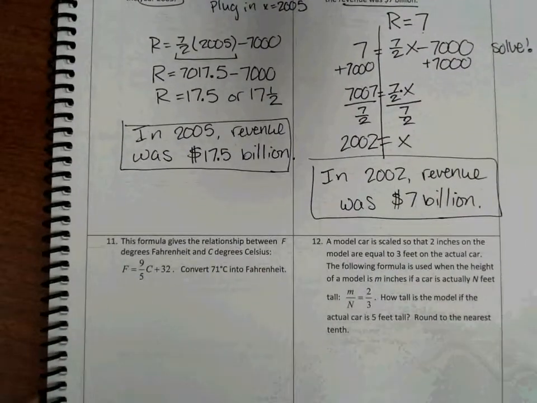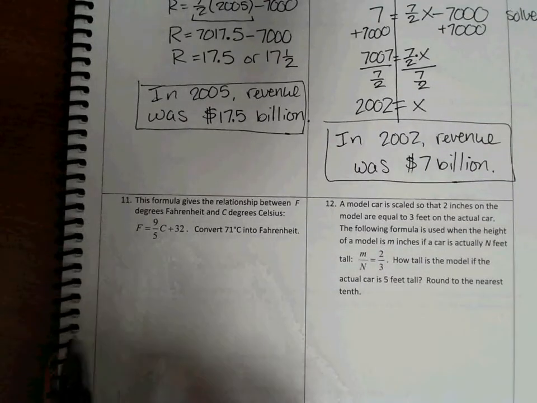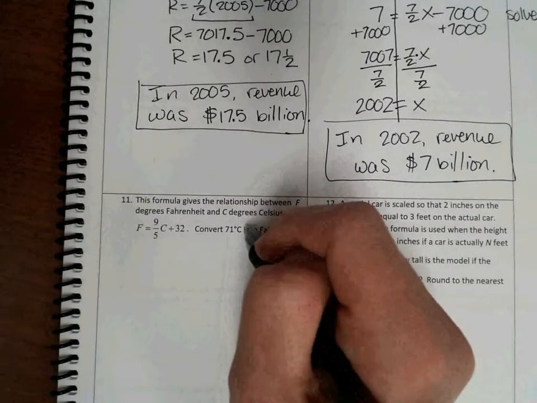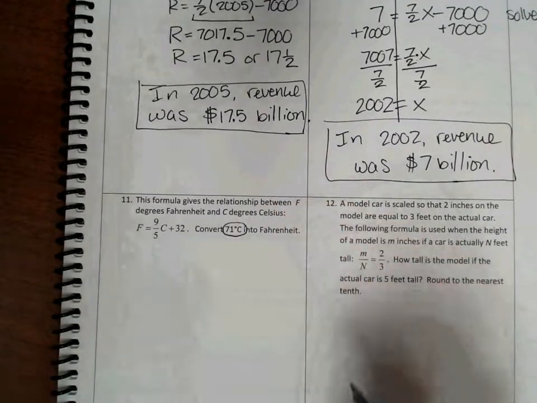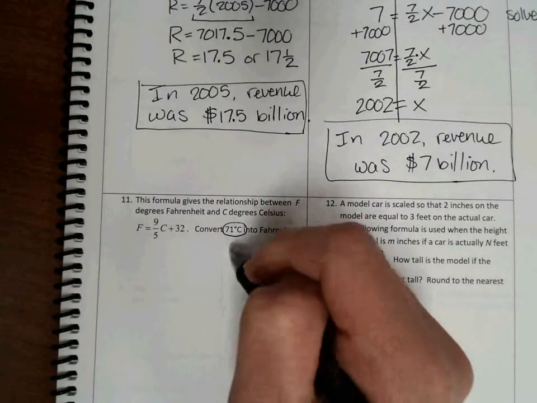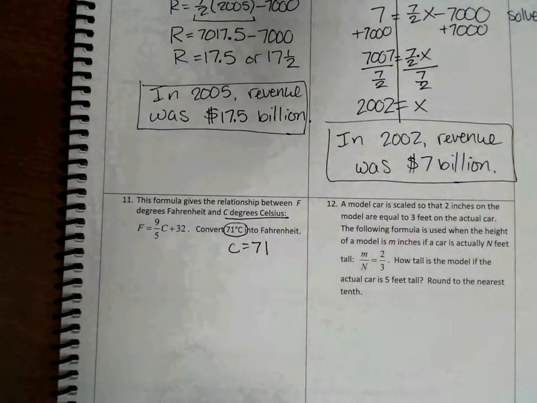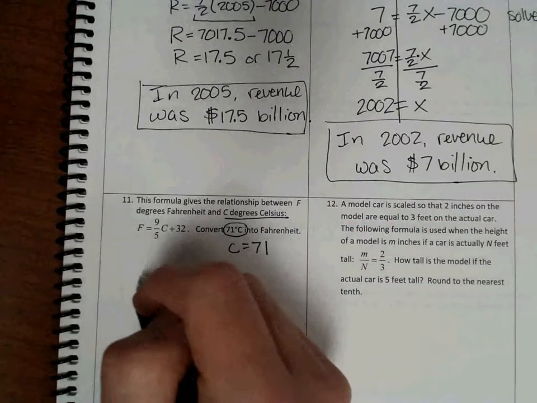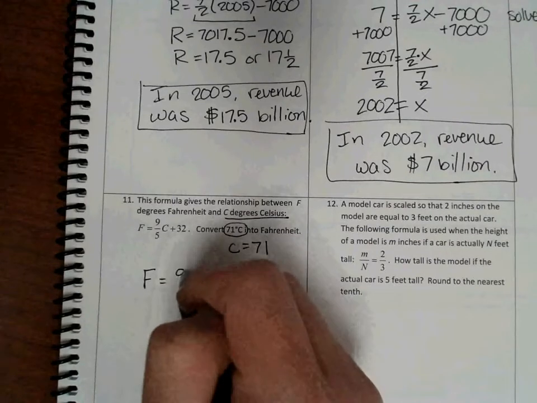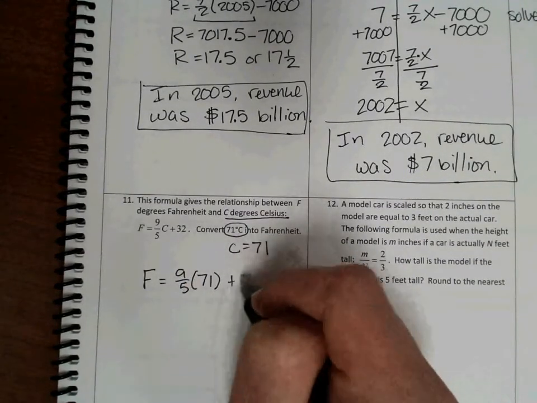Okay. Moving on to number 11, I've got a formula here that converts between Fahrenheit and Celsius. They want me to convert 71 degrees Celsius into Fahrenheit, so 71 is going to go in for the C, since C was degrees Celsius, so C equals 71, and plug that in. So I don't know F, leave that alone. I get F equals 9/5 times 71 plus 32.